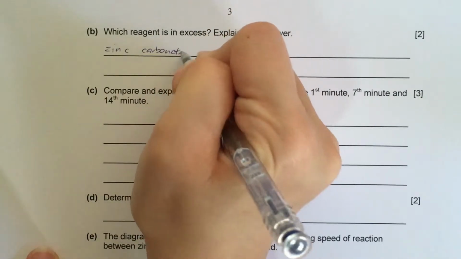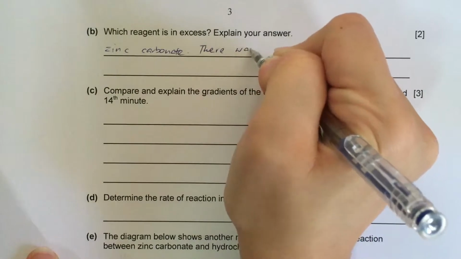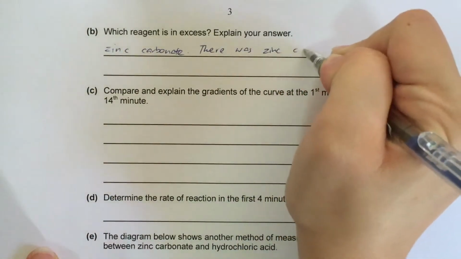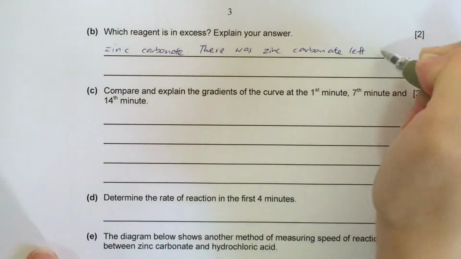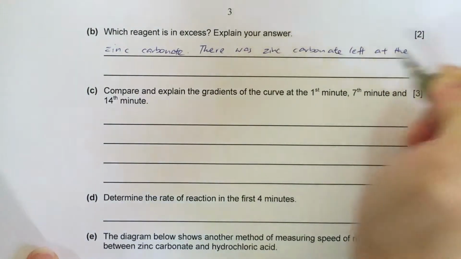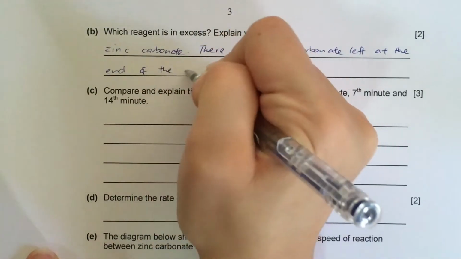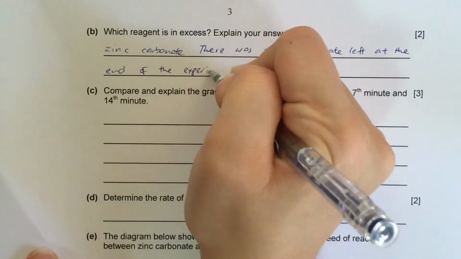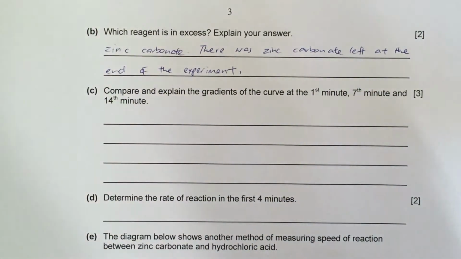So what was used up would be hydrochloric acid. So this is the explanation. Some of you were given the mark that says hydrochloric acid was used up to explain, because this question is not very clear, so we have given you the mark as well.